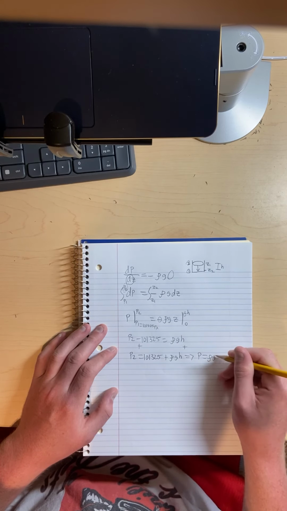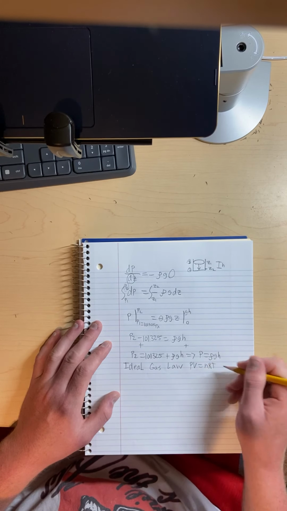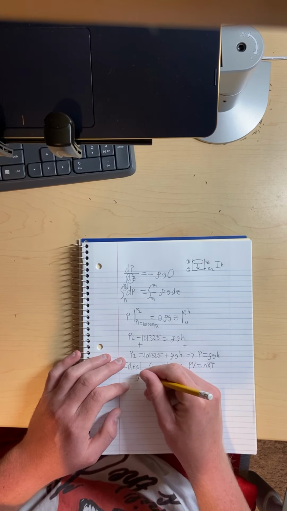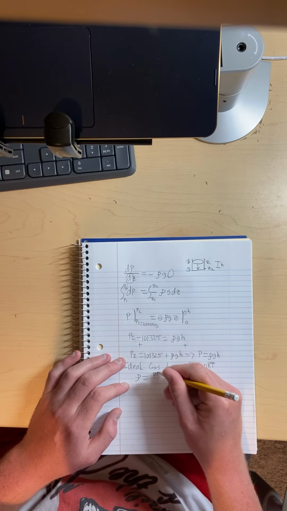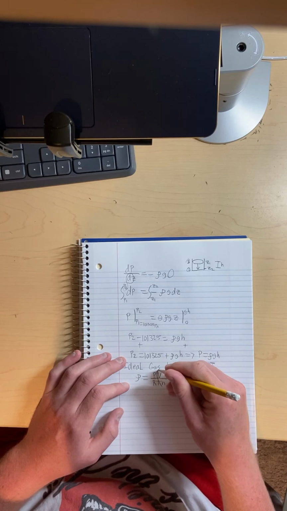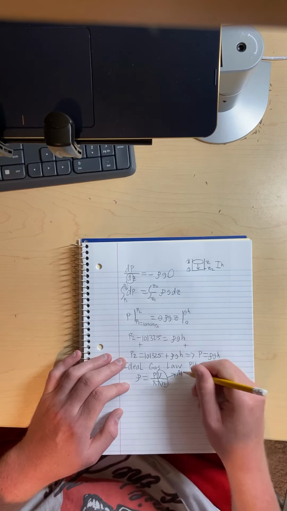And so from here, we're going to take the ideal gas law, which says that PV equals nRT, and we're going to apply it to this situation with rho. So in this case, it's going to say that rho equals P times V over RTn. And so that V and n then becomes the molar mass, which is represented by M.